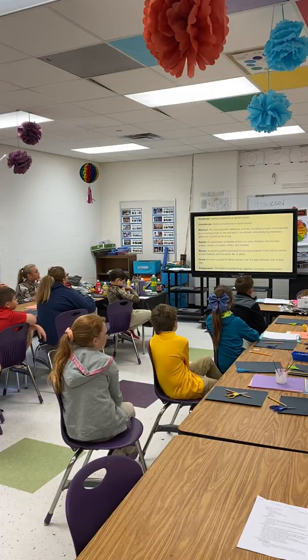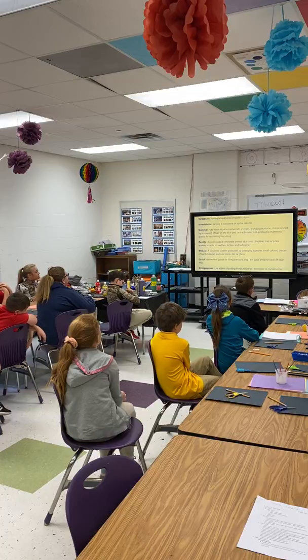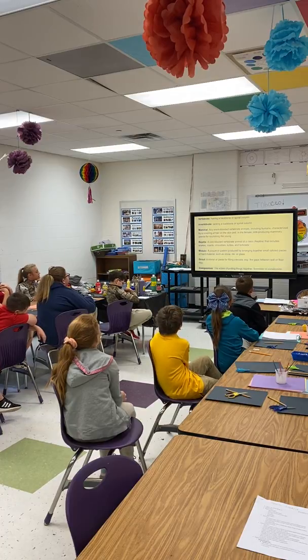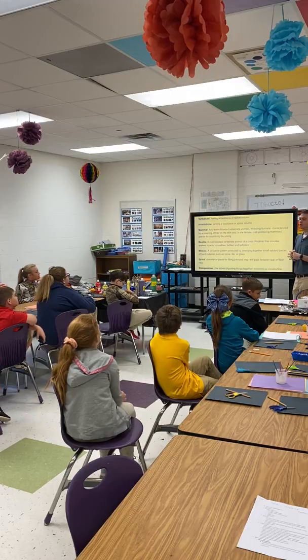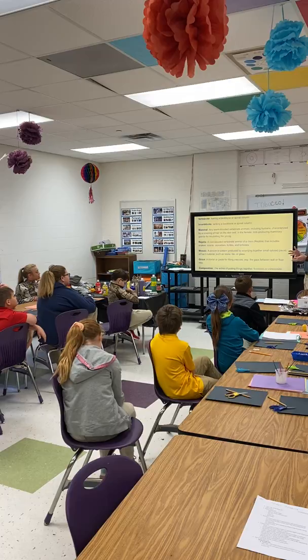So a mosaic, which is what we're doing today, is a picture or pattern produced by arranging together small colored pieces of hard material such as stone, tile, or glass. We're not using stone, tile, or glass because that would take hours. We're just using scraps of paper, okay? It's not that hard. Super simple, super easy.